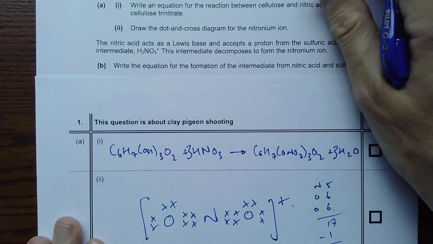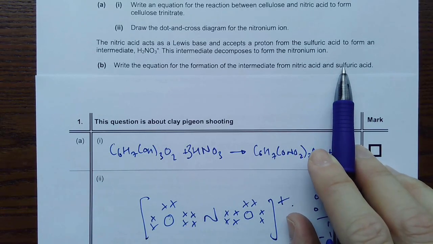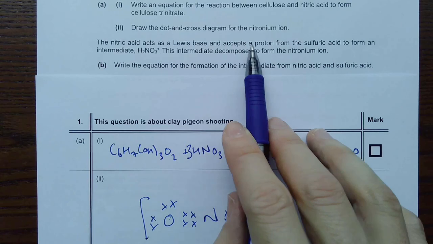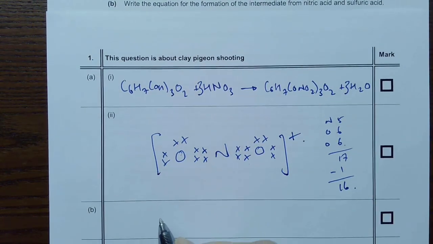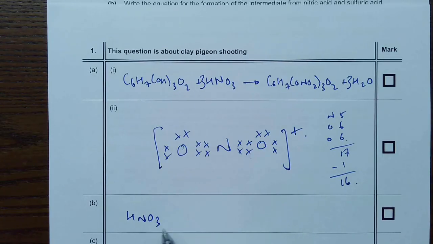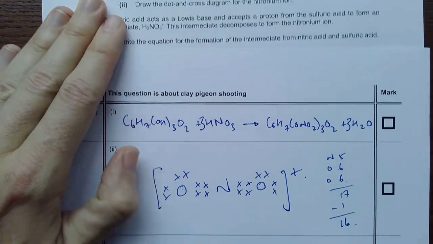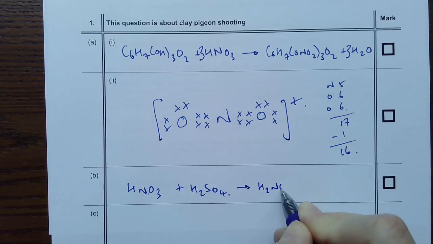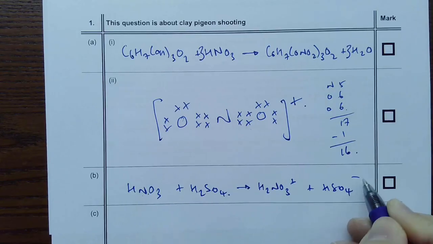Then it says, write the equation for the formation of the intermediate from nitric acid and sulfuric acid. And it says here, the nitric acid acts as a Lewis base and accepts a proton from the sulfuric acid to form an intermediate. So that should be fairly straightforward. So we're going to react the nitric acid and the sulfuric acid. And it says that the nitric acid is a Lewis base accepting a proton from here. So it's going to become, and it even tells you in the question, H2NO3+, very kind, H2NO3+, and the sulfuric acid has lost a proton, so that will become HSO4-.